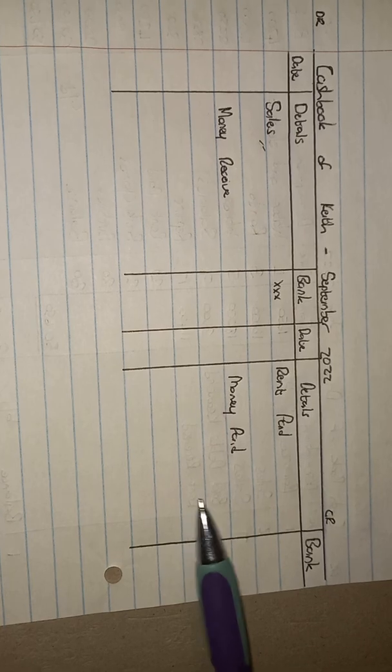So again, one last thing: incomes and your expenses. That's it. Money received, money paid. That's the gist. If you remember these two rules, you can basically do your cash book.